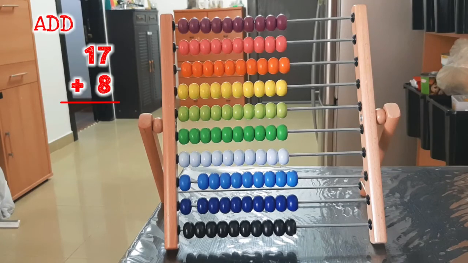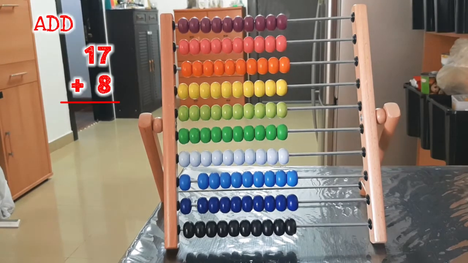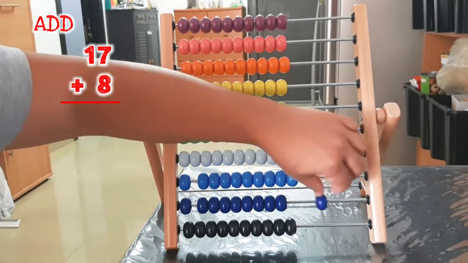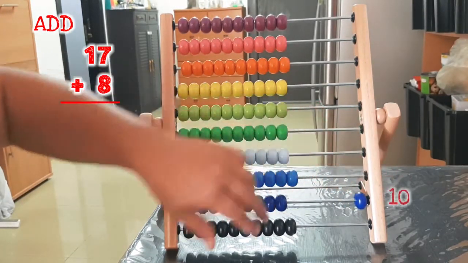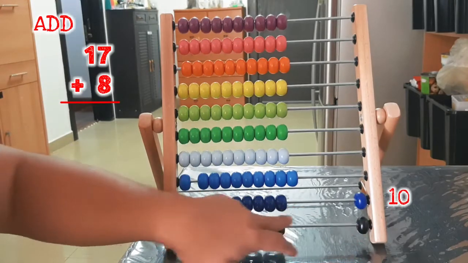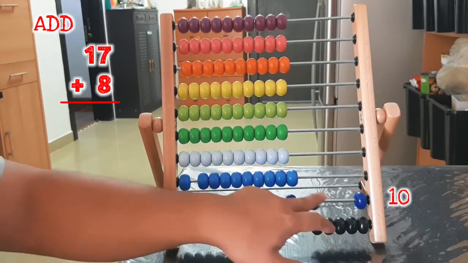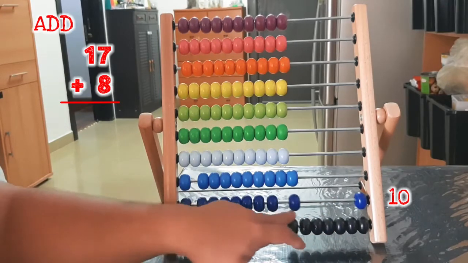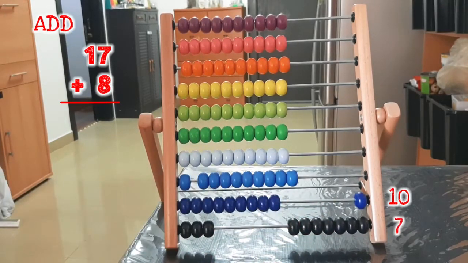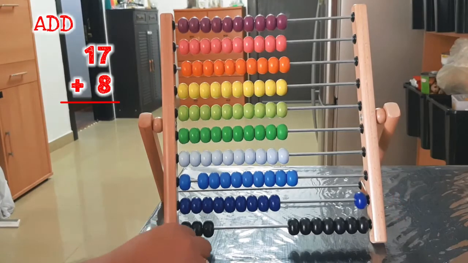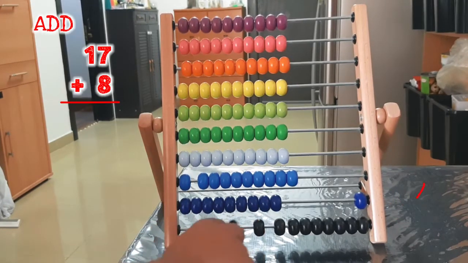We'll start with the simple addition, 17 plus 8. First, we have to have the 1 ten and 7 ones. 1, 2, 3, 4, 5, 6, 7. And we have to add 8 beads again. 1, 2, 3.